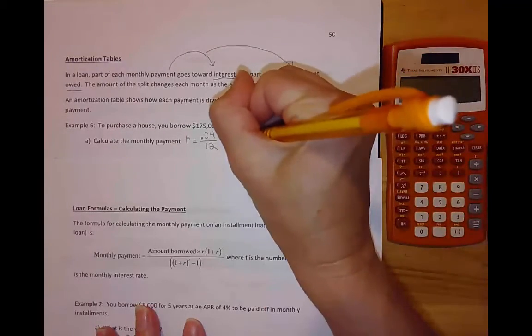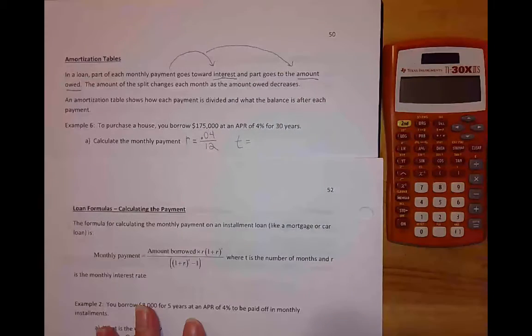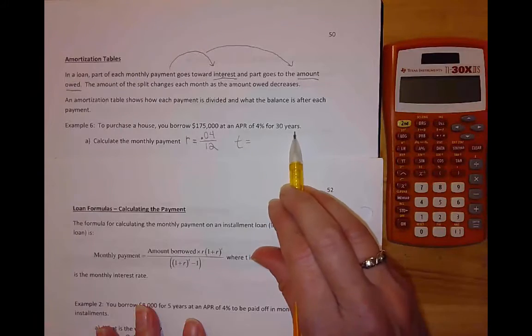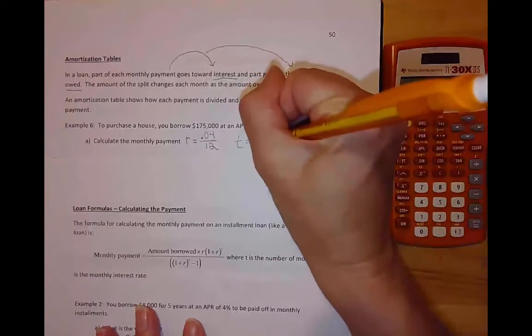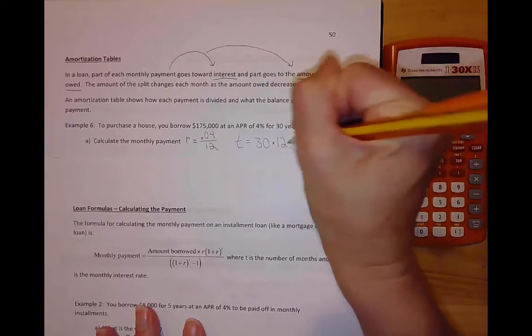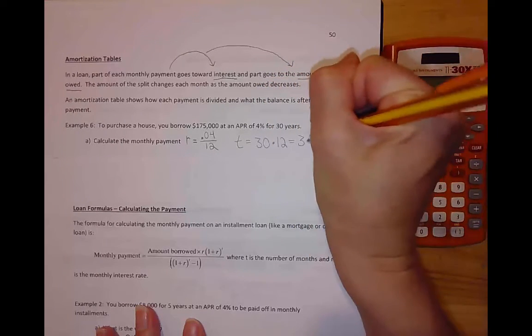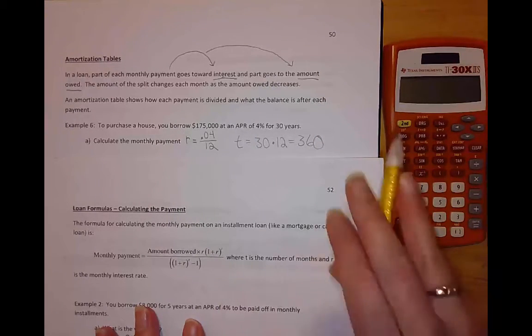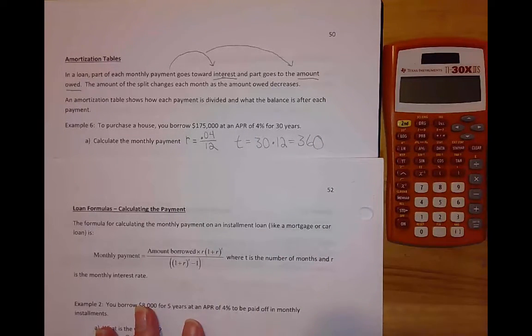T is the term of the loan, the mortgage, in months. So the mortgage is for 30 years, and so T will be 30 times 12 months in a year, which equals 360. Okay, now let's go ahead and find the monthly payment using this formula.